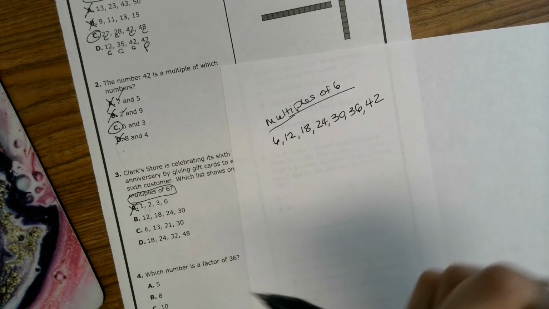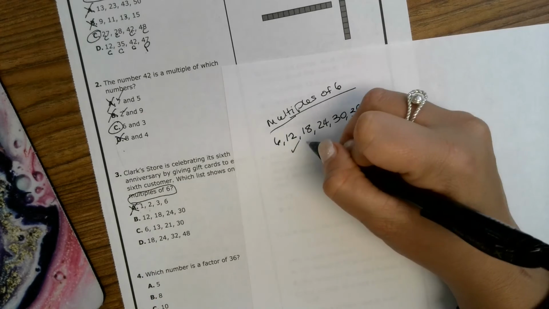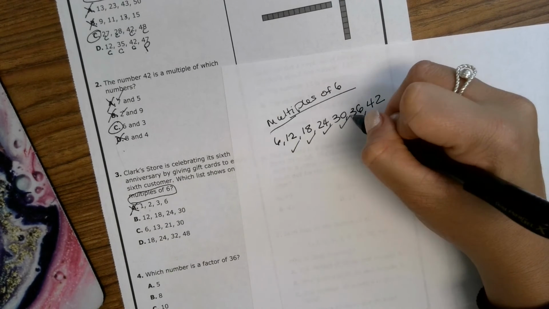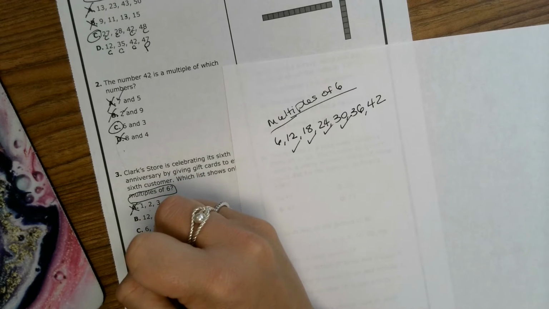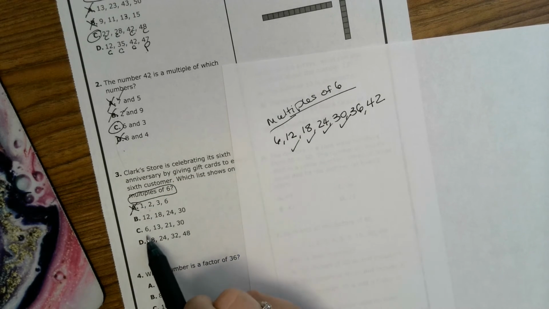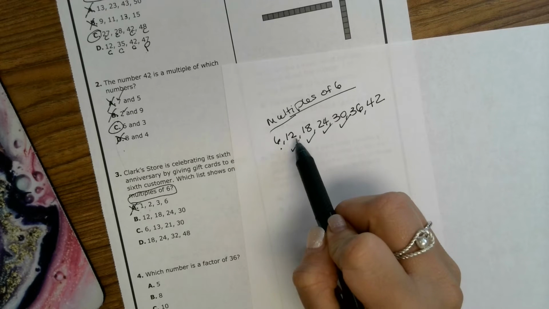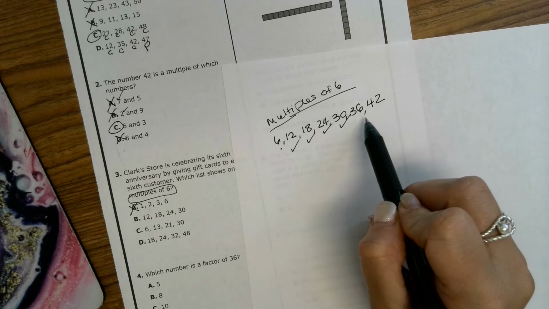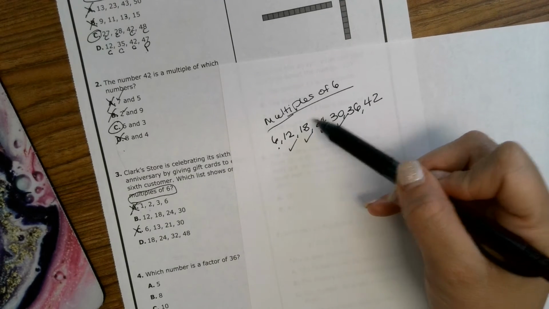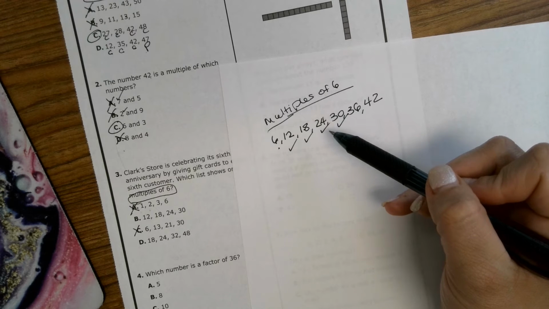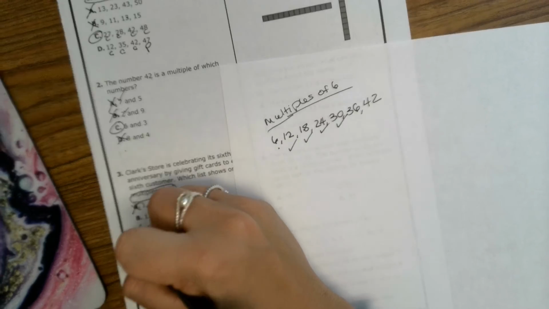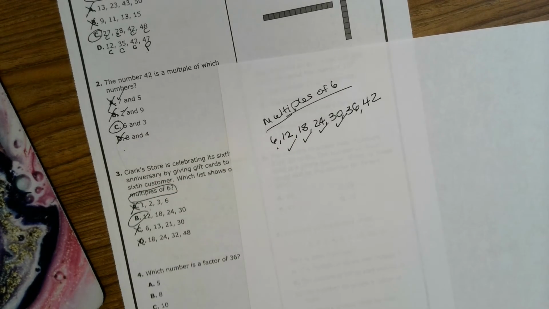So look at B. We've got 12 listed up here. We've got 18 listed up here. We've got 24, and we've got 30. All of those are listed, so I'm thinking that B is probably my correct answer. Let's look at C to be sure. 6 is listed. 13? 13's not up here. It's not a multiple of 6, so it can't be C. 18 is listed up here. 24 is listed up here. Is 32 a multiple of 6? 6 times what will give you 32? No, that's not correct. So the correct answer is B.